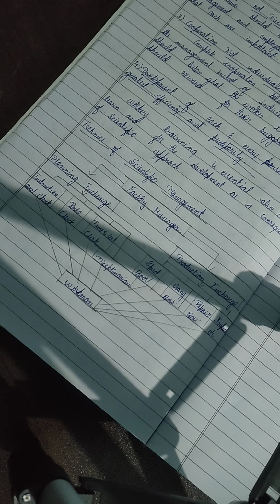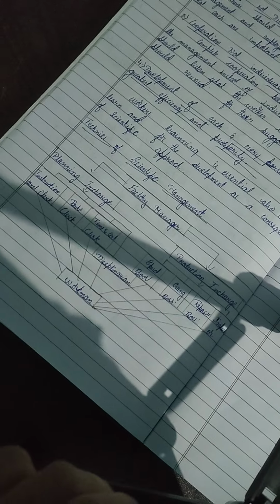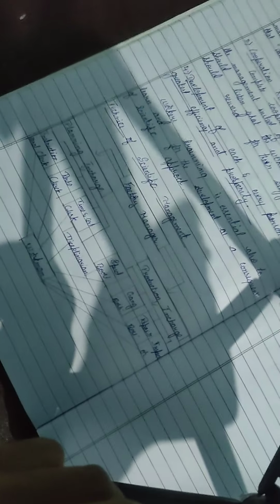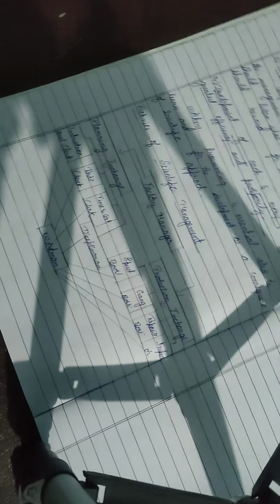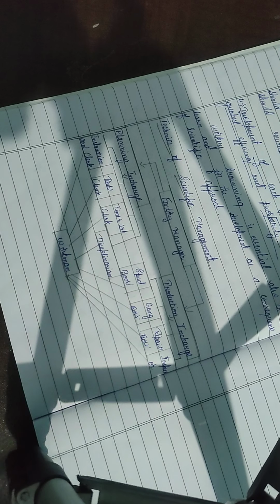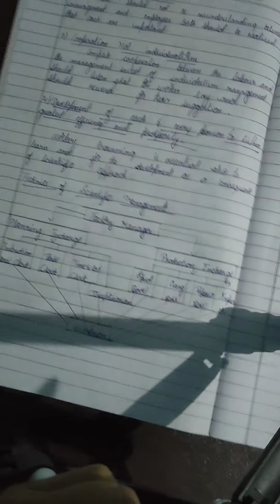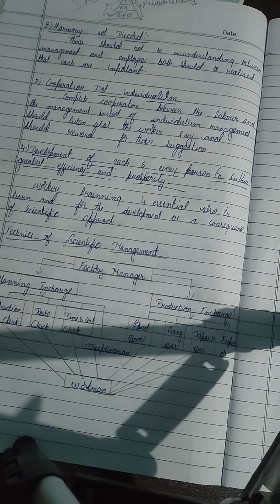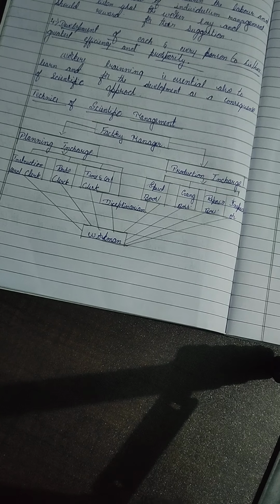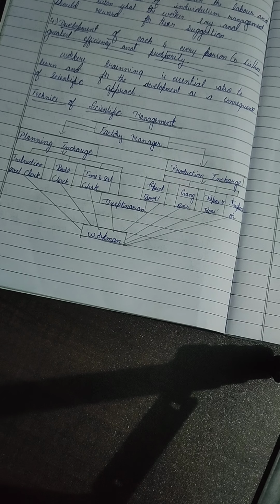Science, not rule of thumb, means we cannot say that a particular work should be done in one particular way only. In the same way, the scientific techniques have been formed. We cannot say that this is the perfect way of doing one particular task or the perfect way of doing things. And the second one says harmony, not discord.